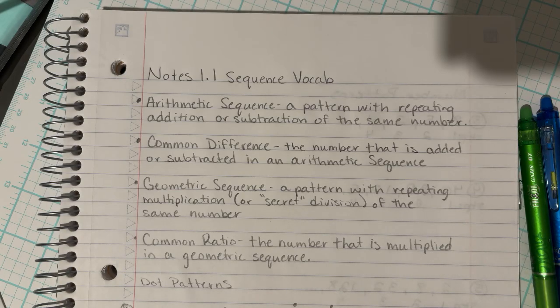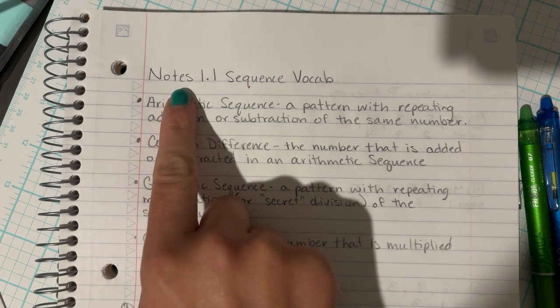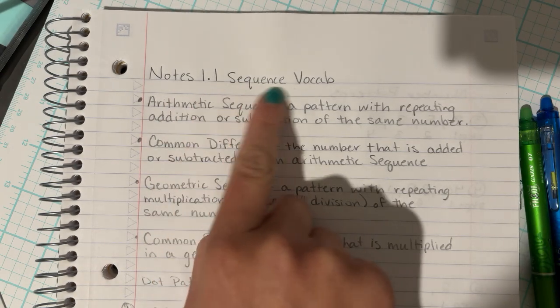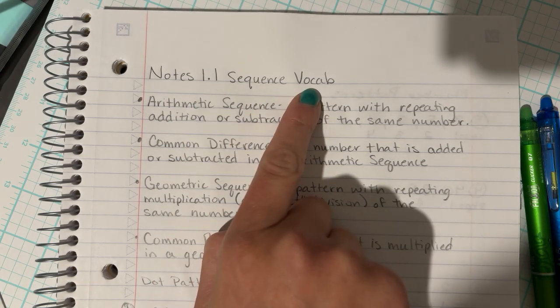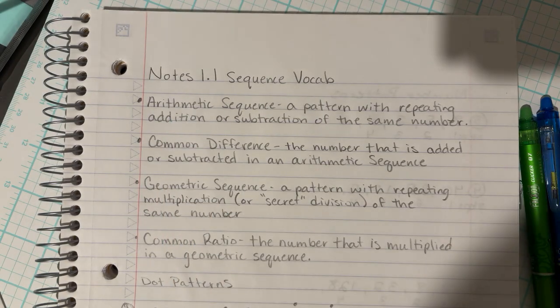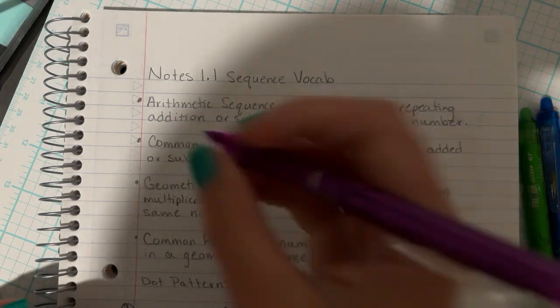Let's see if we can get this done in less than 7 minutes. So we got notes 1.1 sequence vocab. This is our first lesson of Math 1. First we got arithmetic sequence.